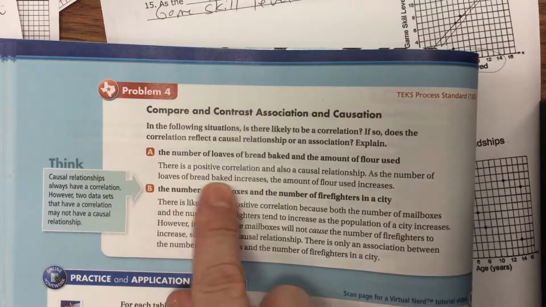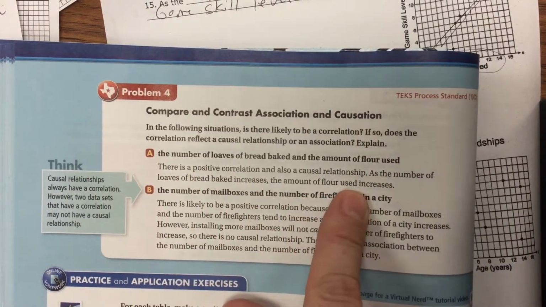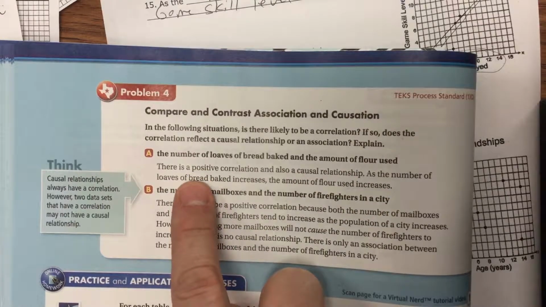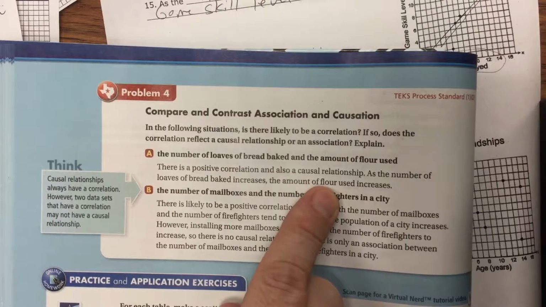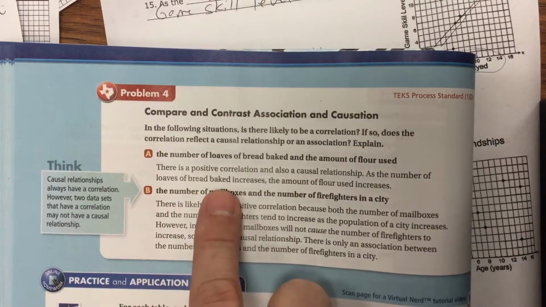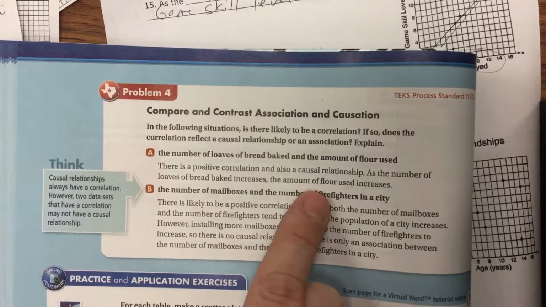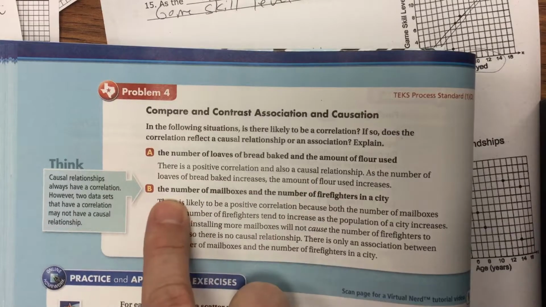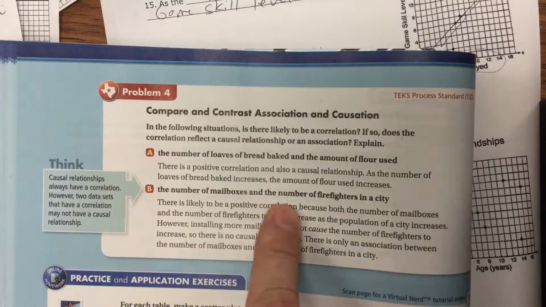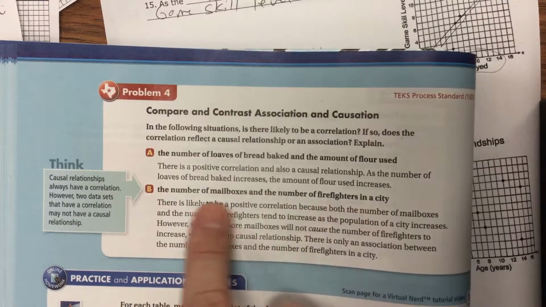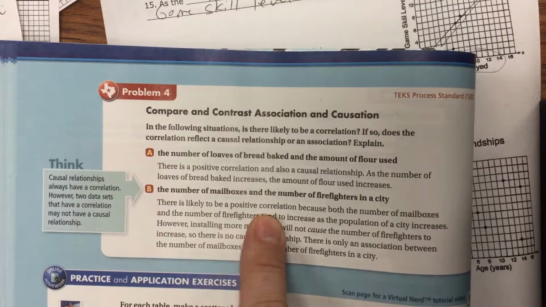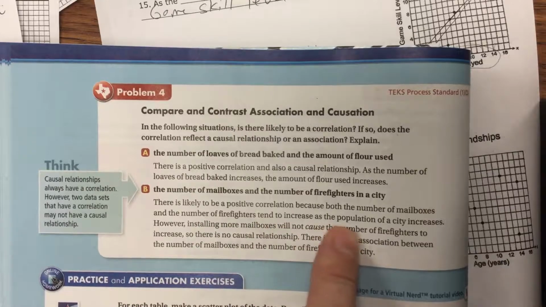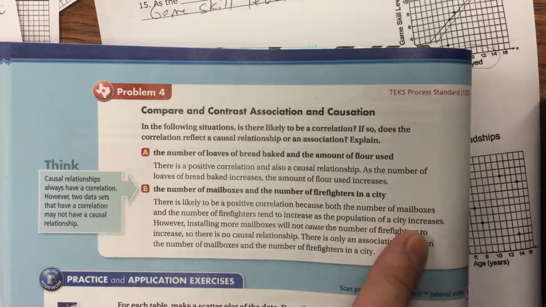As the number of loaves of bread baked increases, the amount of flour used increases. In other words, one of them directly affects the other. The more bread you bake, it directly affects how much flour is used. Okay? We'll contrast that with this one. The number of mailboxes and the number of firefighters in a city. Well, there's likely to be a positive correlation because both the number of mailboxes and the number of firefighters tend to increase as the population of the city increases.